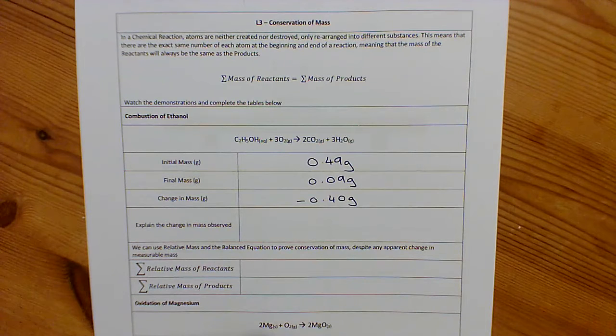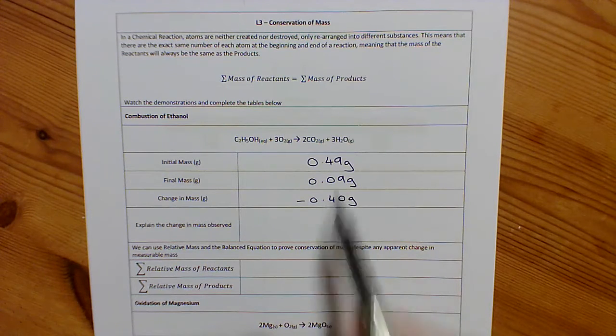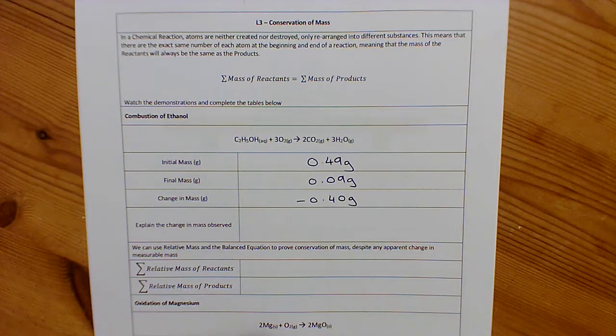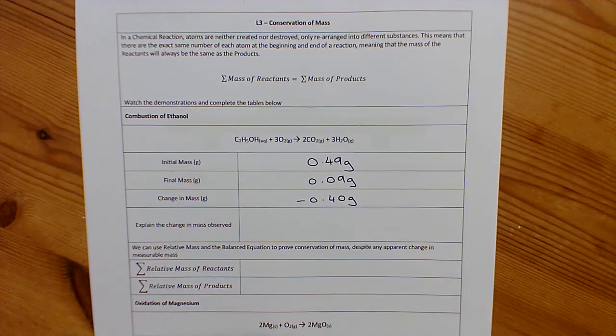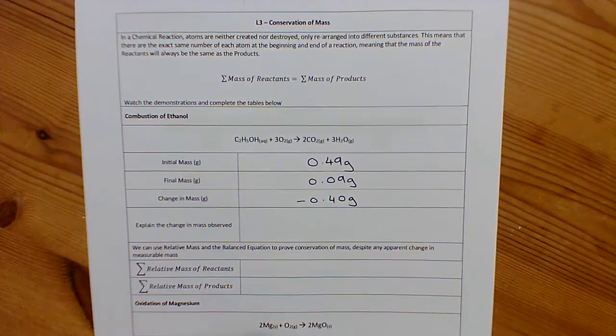So from that experiment, we can see that we went from an initial mass of 0.49 grams to a final mass of 0.09 grams. So the reaction appeared to lose 0.4 grams. The explanation for that is simply that the mass wasn't lost, the atoms weren't lost, it's just that our products are a gas. Both products were a gas, which means that they were being lost to the atmosphere, which means they were no longer being measured in the reaction.